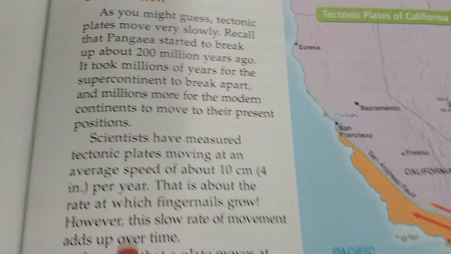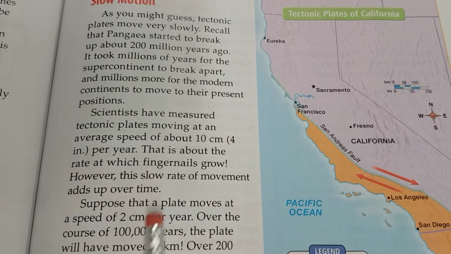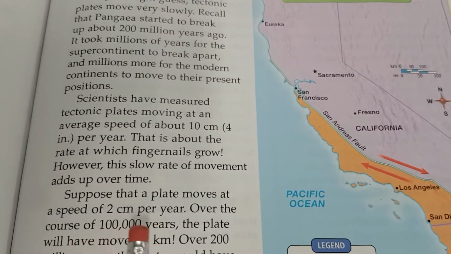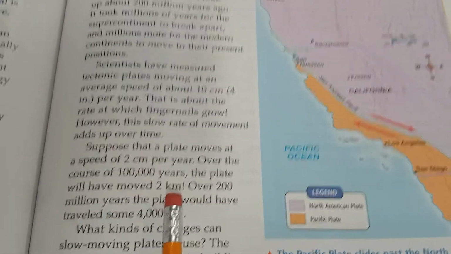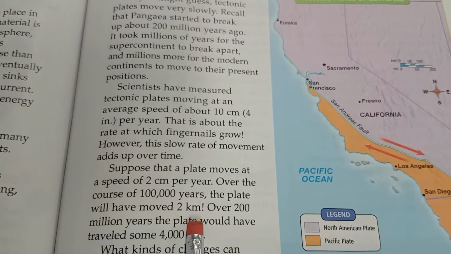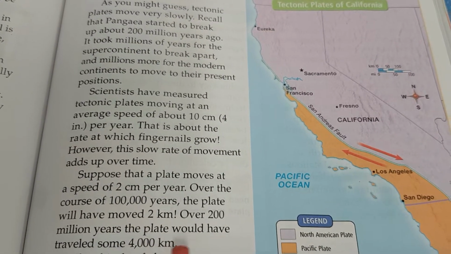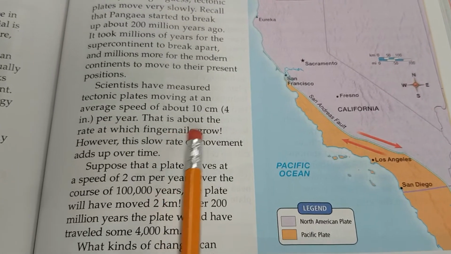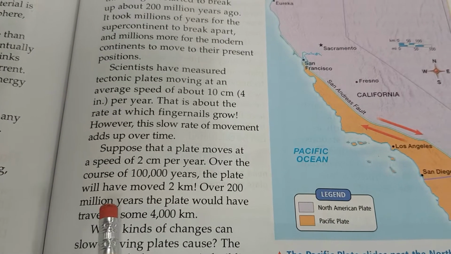However, this slow rate of movement adds up over time. Suppose that a plate moves at a speed of 2 centimeters per year. Okay, notice that's a lot slower. That's only 1/5 or 20% of what they were saying up here. Over the course of 100,000 years, the plate will have moved 2 kilometers. 2 kilometers, that's probably somewhere around a mile. Over 200 million years, the plate would have traveled some 4,000 kilometers. Okay, so even though it's moving very slowly, about the same rate as your fingernails, if you go over the course of 100,000 or even a million years, things move pretty far.